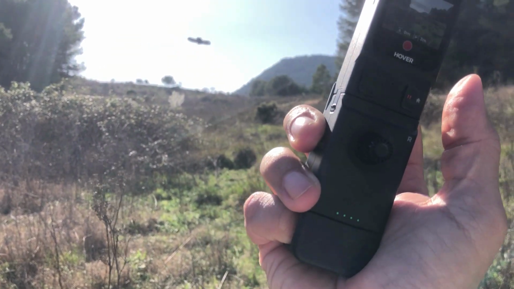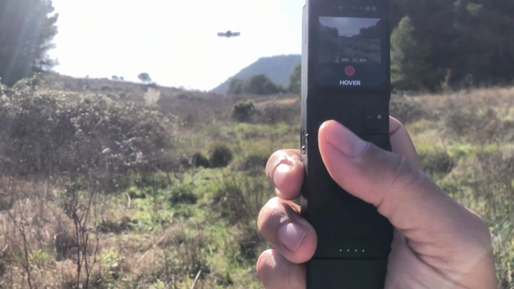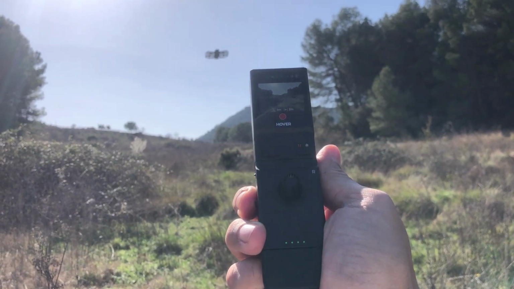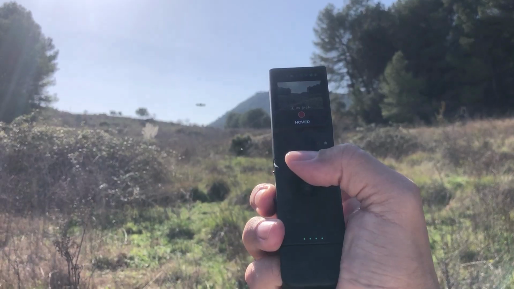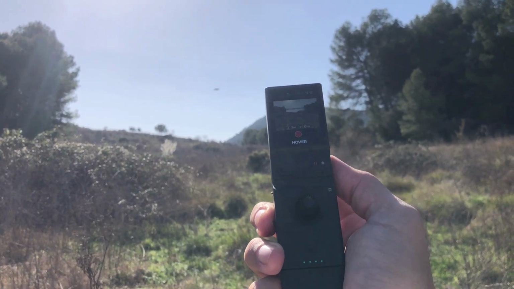I'm going sideways again. Move it over here a little bit. And I'm gonna press the button and move it forward. And it goes forward. And I can press the joystick up, as you can see. And it goes up and about.